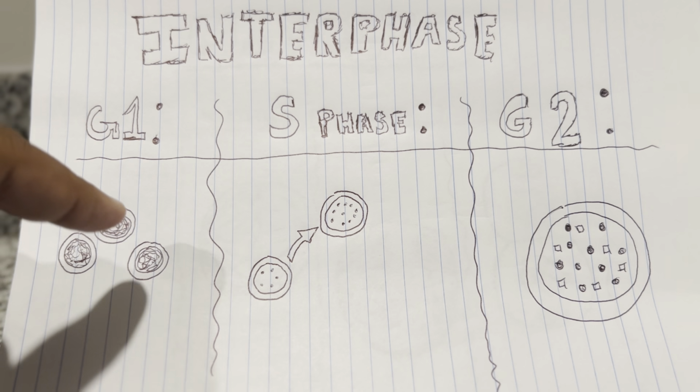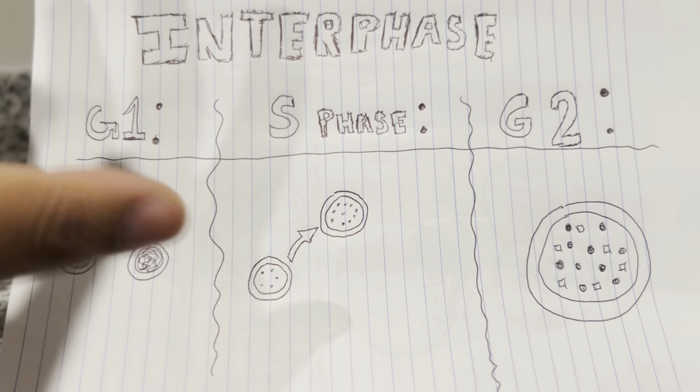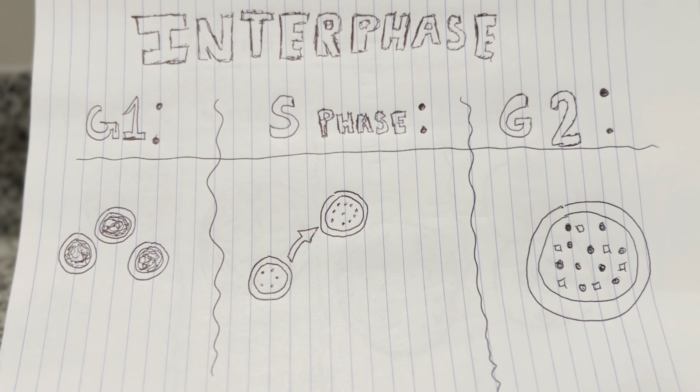In the S phase, the DNA duplicates. So you'll see it'll go from 5 little dots to 10 little dots in here as a demonstration. The cell must divide at this point, right? The G2 phase is where specialized proteins come in that will help for mitosis, and you'll see the difference between the dots and the squares.